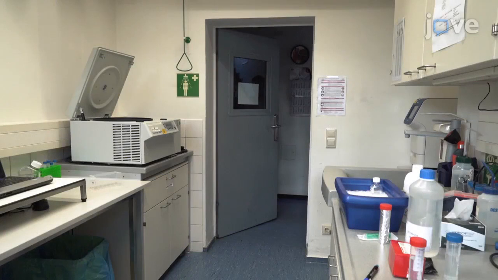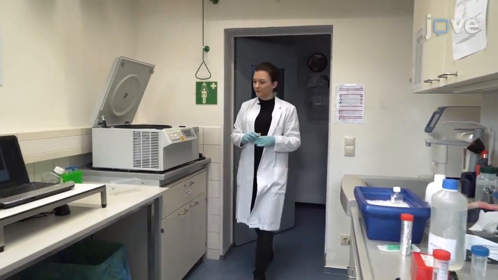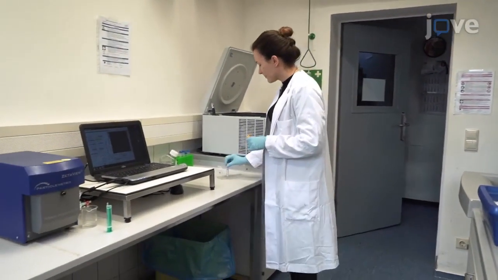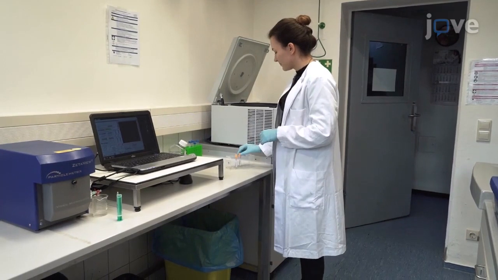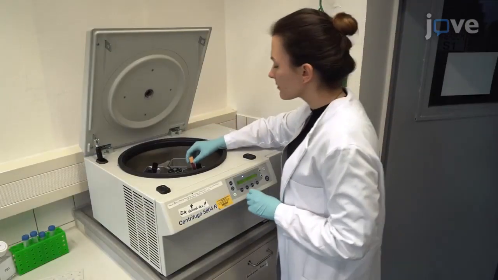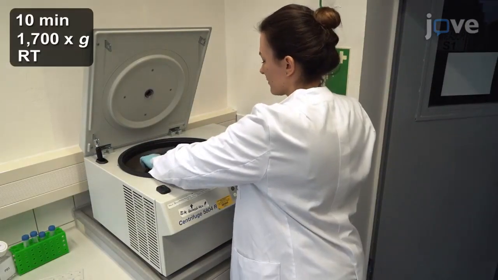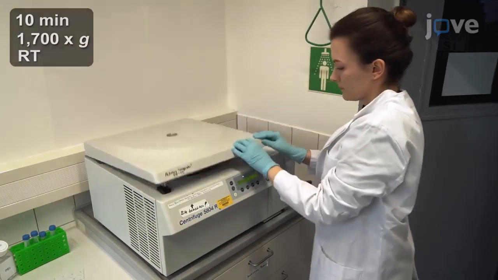To isolate the extracellular vesicles, after collecting 2 milliliter samples of human whole blood into serum separating tubes, allow the samples to coagulate for 15 minutes at room temperature before separating the cells from the serum by centrifugation.